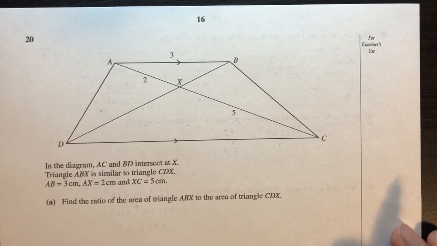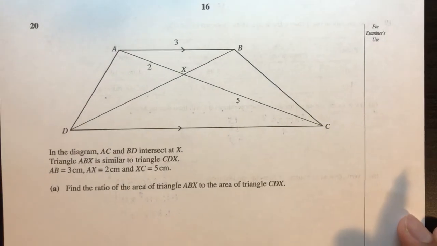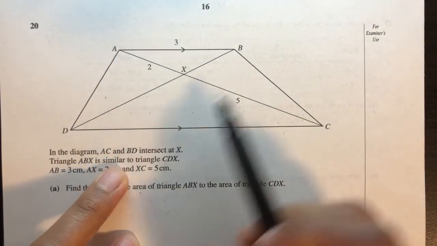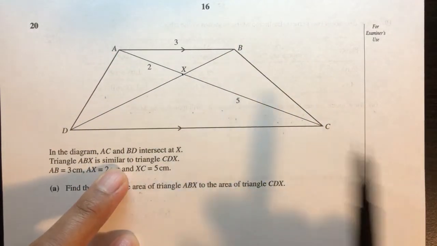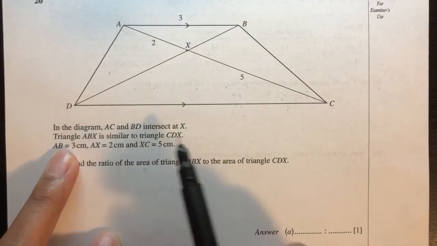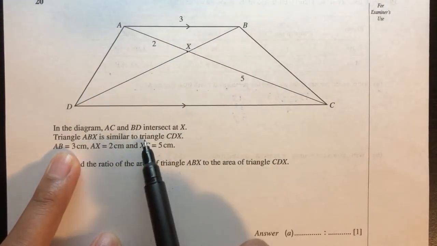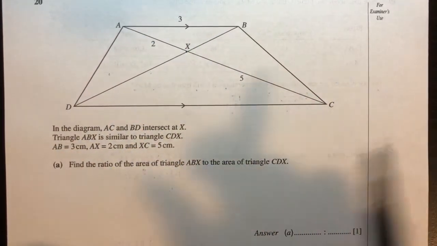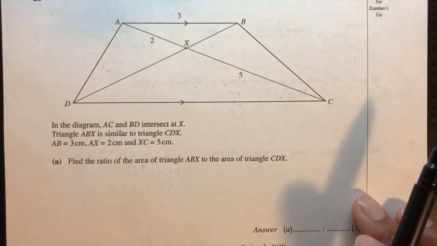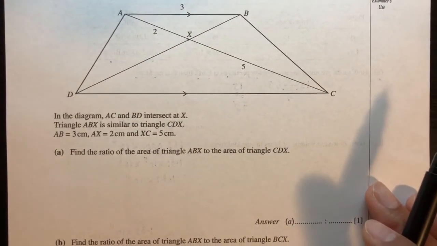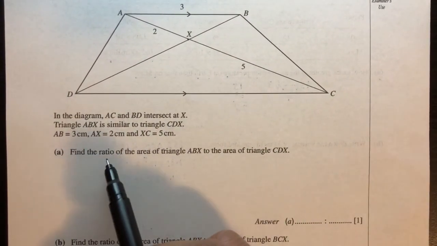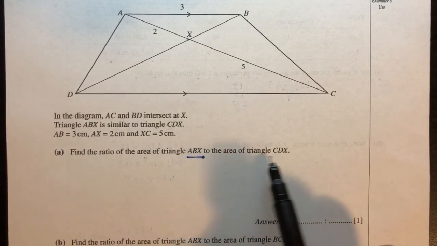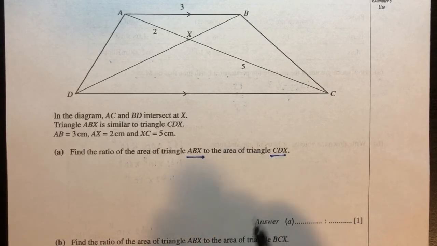Moving on to question number 20. So in the diagram, we have AC, this is the line AC, and BD intersect at X. We have triangle ABX. ABX is similar to triangle CDX. So these two are similar to each other, which means the angles are the same. Now, question part 1. Find the ratio of the area of triangle ABX and the area of triangle CDX.